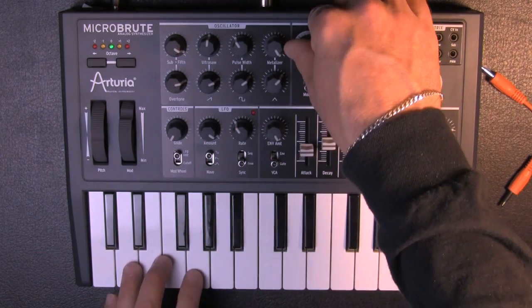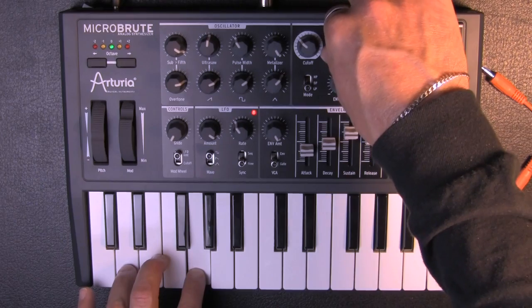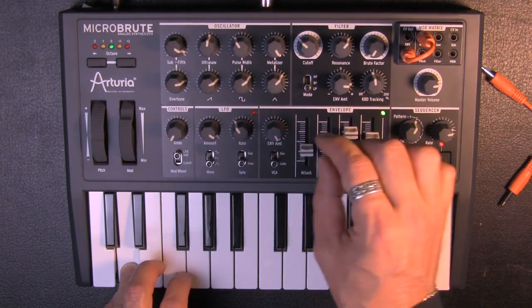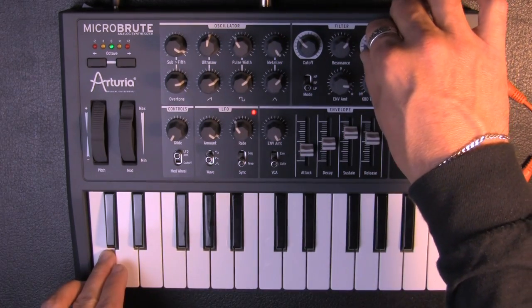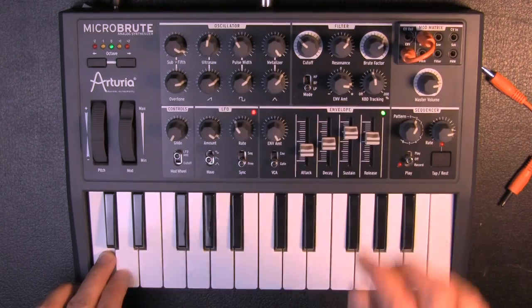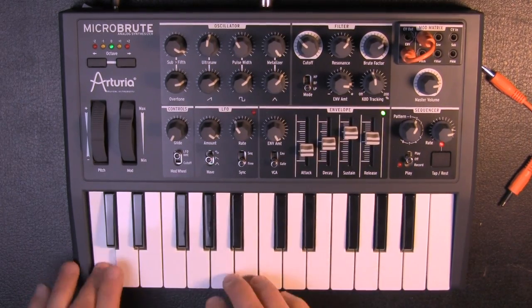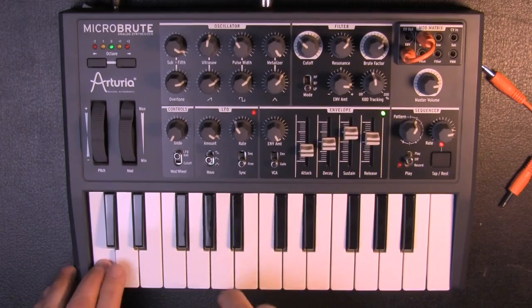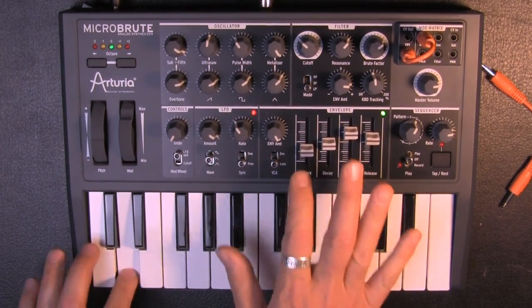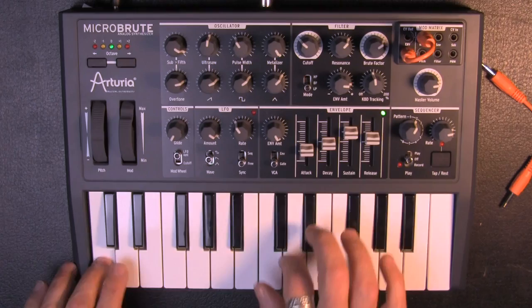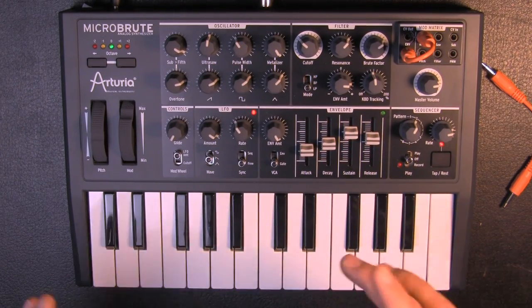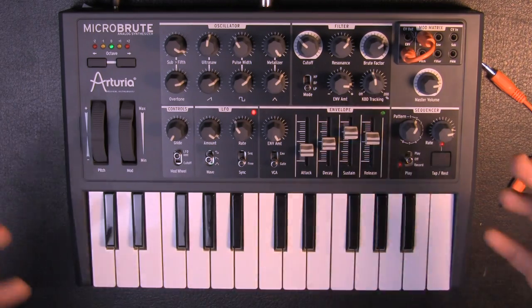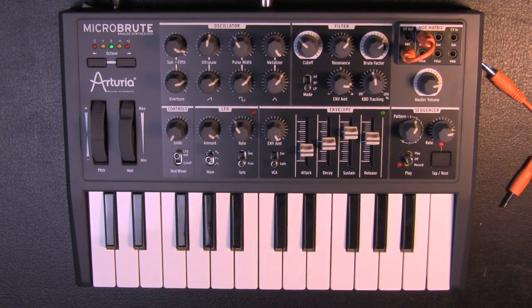And then, of course, we can start messing with the filter. This is not a toy. This is not a little synthesizer. This is a big, big synthesizer in a little tiny package, which gives you an incredible amount of functionality for almost no money.